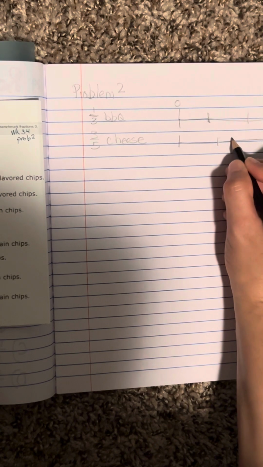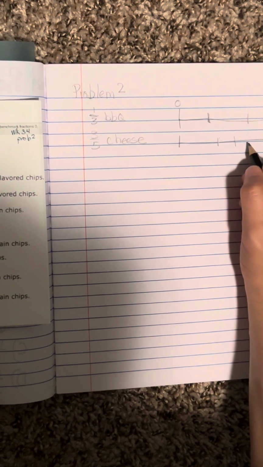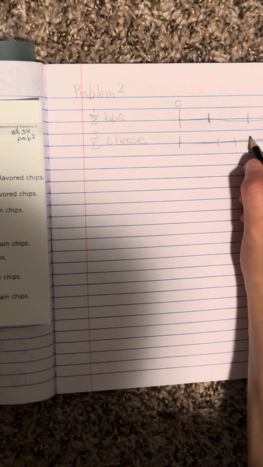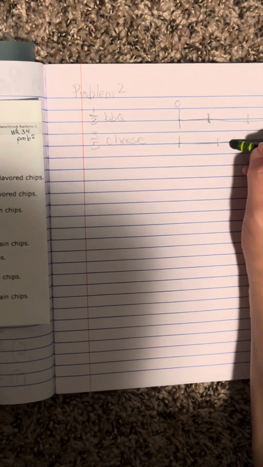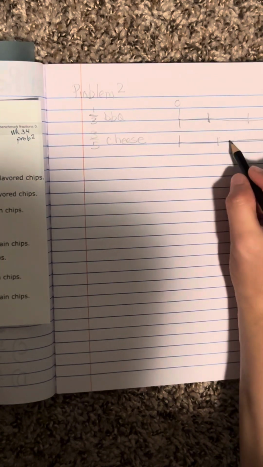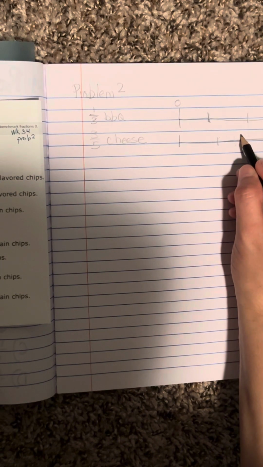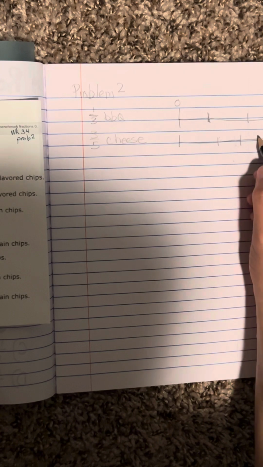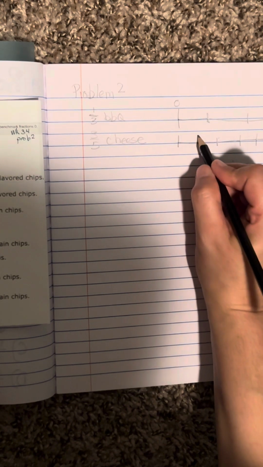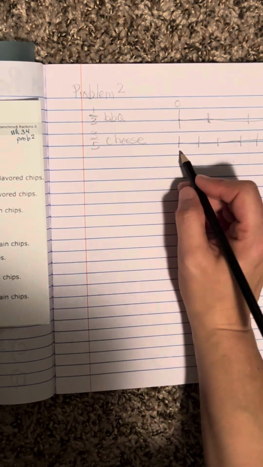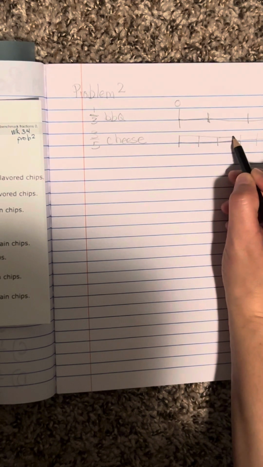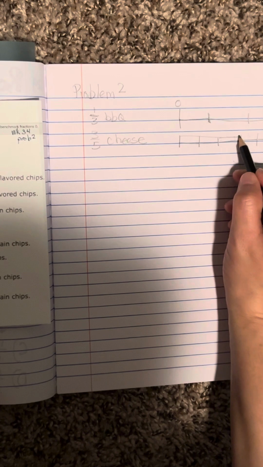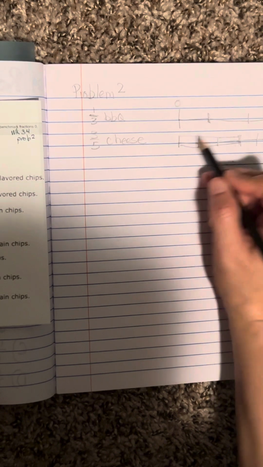So right here's a section in the middle. Let me make that a little bit larger. Okay, 3/5 are cheese. So this would be 1, 2, 3, a little over half are cheese.